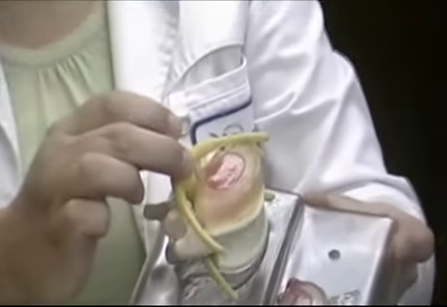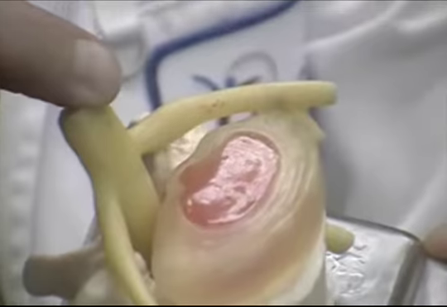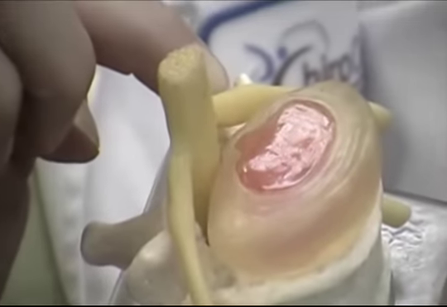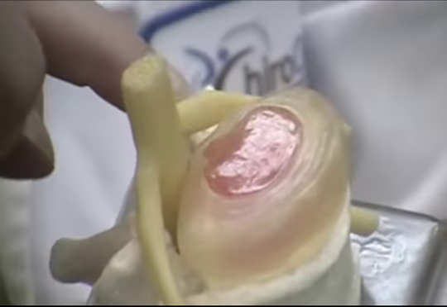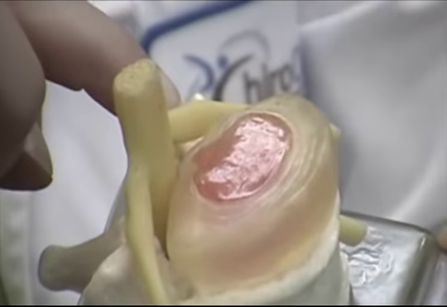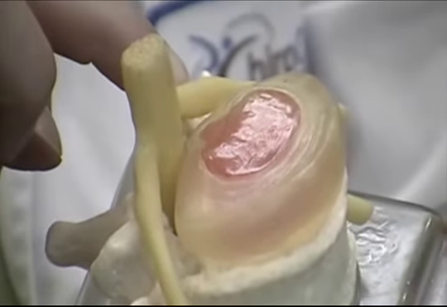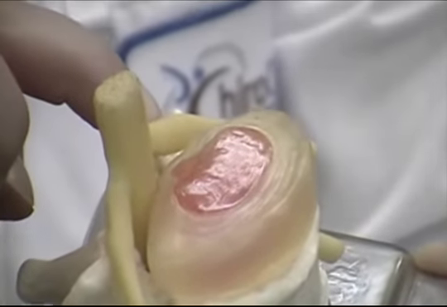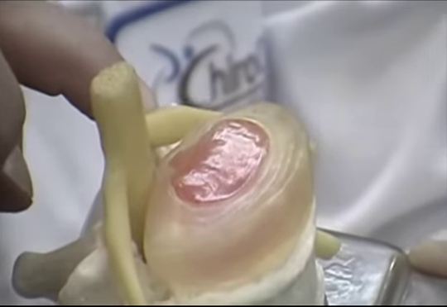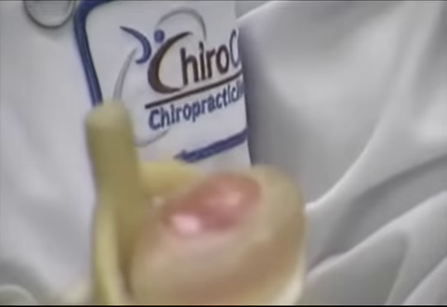When this material tries to push its way out the back, it compresses the nerves that live behind it. When the nerves are compressed, you'll feel very commonly pain in your back and also pain or shock-like symptoms running down your legs and into your feet.